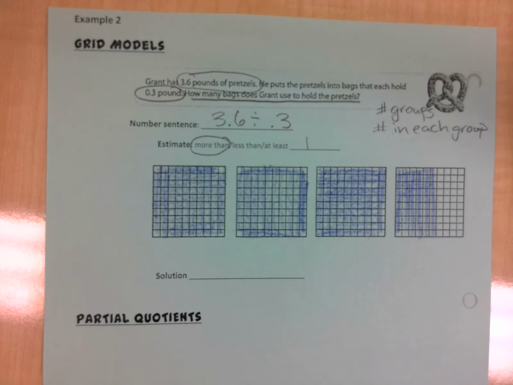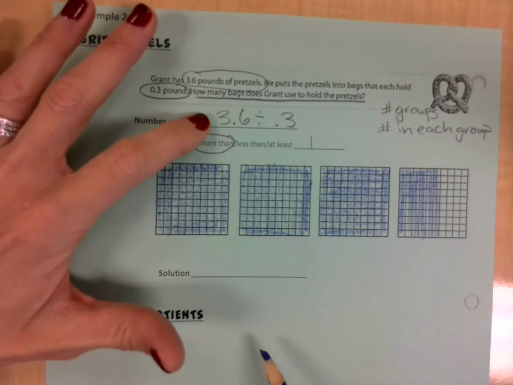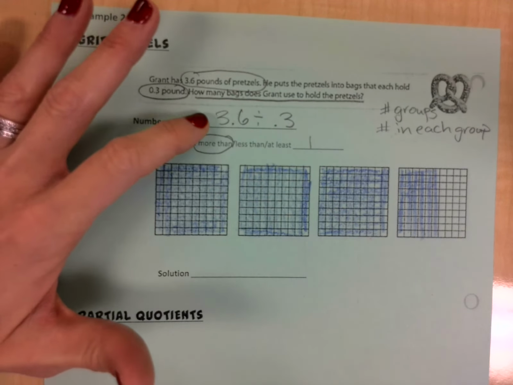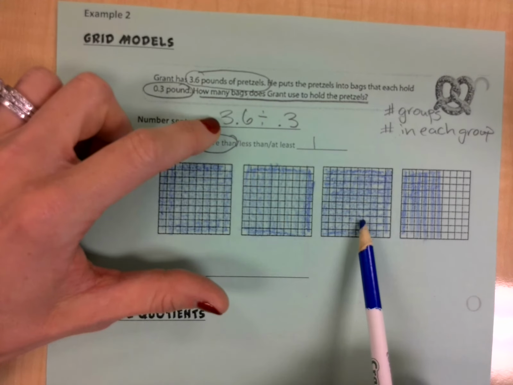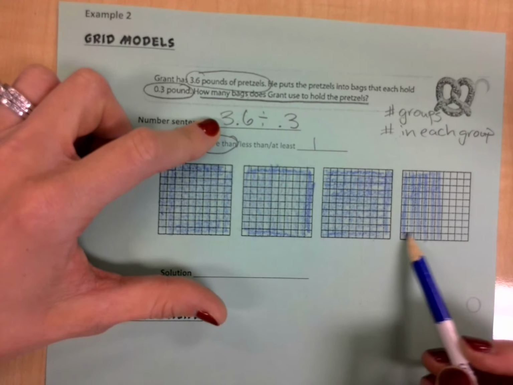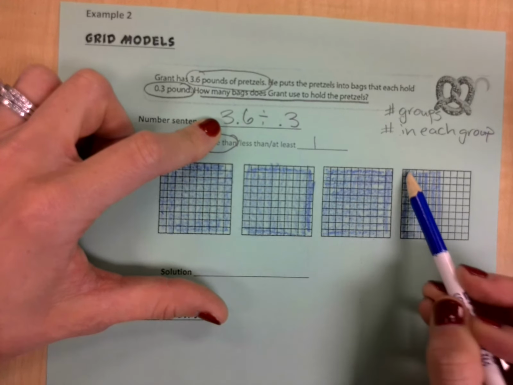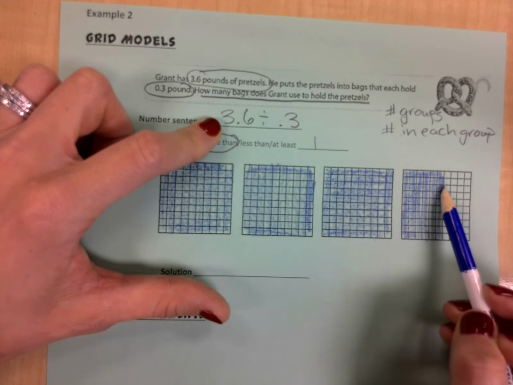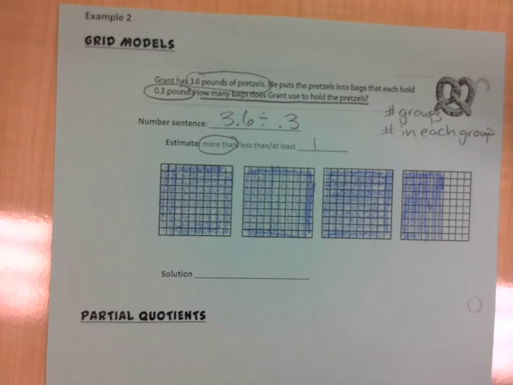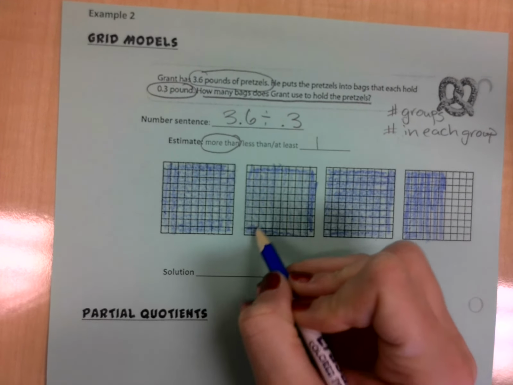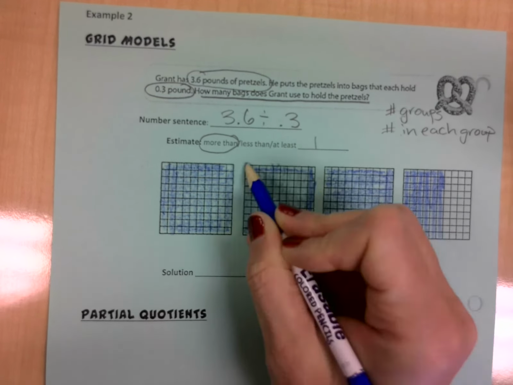Hopefully you said we have to shade with what we start with, and that is that 3 6/10. So I have 1 whole, 2 wholes, 3 wholes, and then 6/10, remembering that those were rods, not our unit cubes in the hundredths place value since we're in the tenths, right? So now we need to break this total value up by 3/10, groups of 3/10.